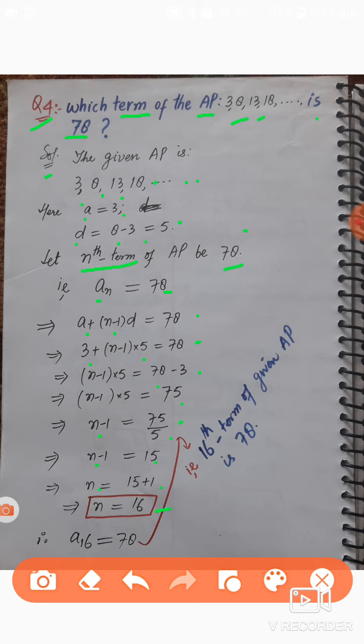When n is equal to 16, as we supposed, A16 is 78, that is the 16th term of the given AP is 78. So we found the answer of the question: the 16th term is 78.